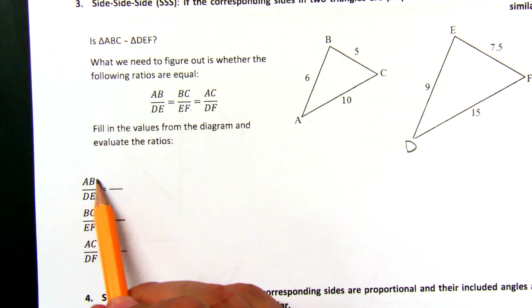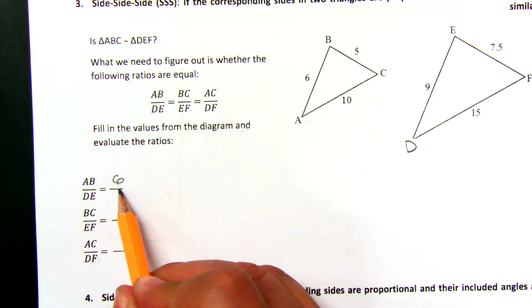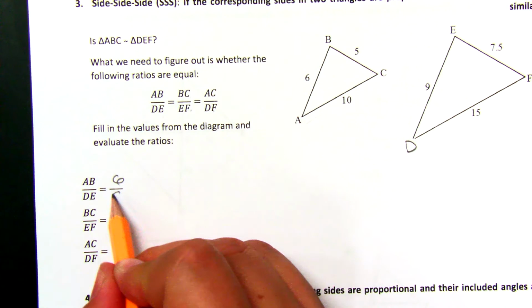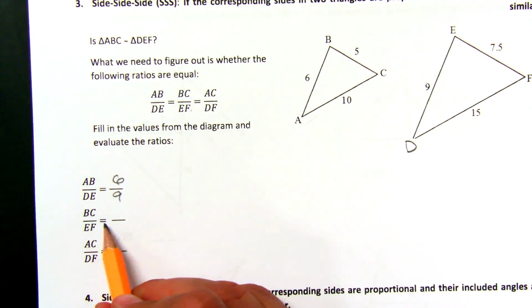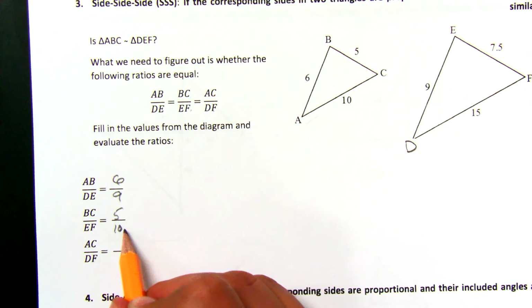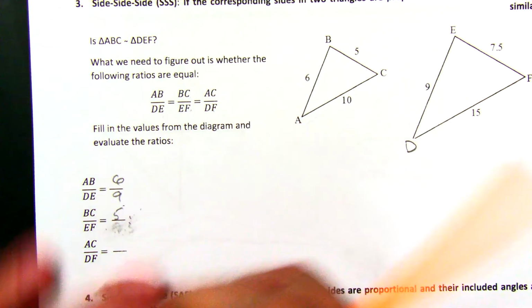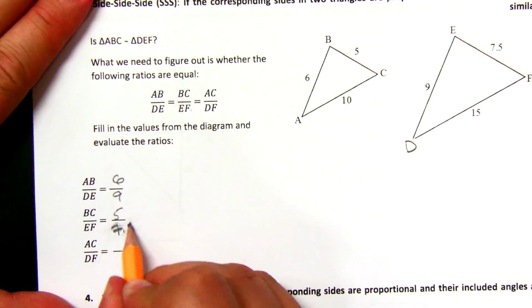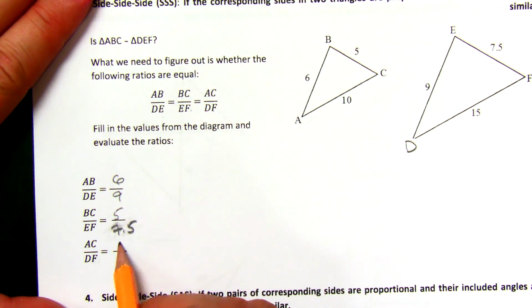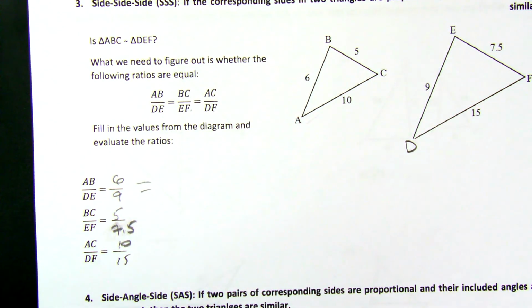Well, what we'll do to figure that out is just write in what we know. AB is 6, DE is 9, BC is 5, EF is 7.5, and AC is 10, and DF is 15. Now, are these all the same?